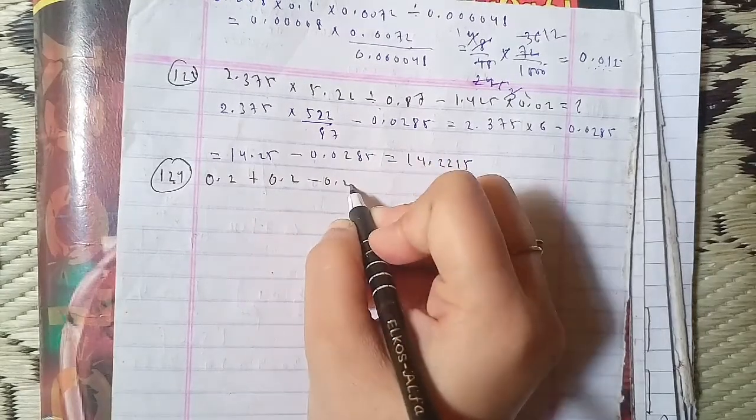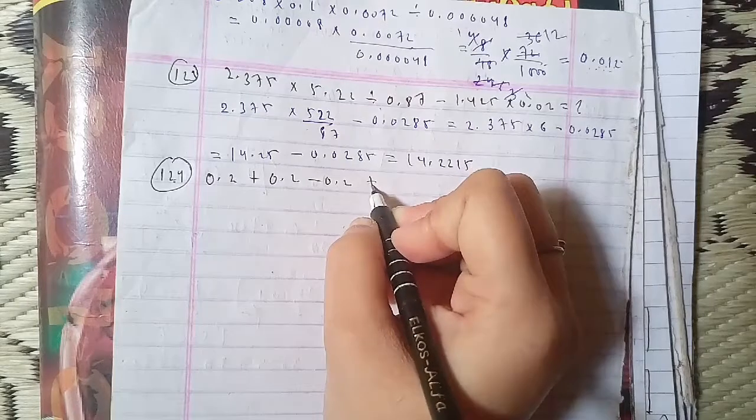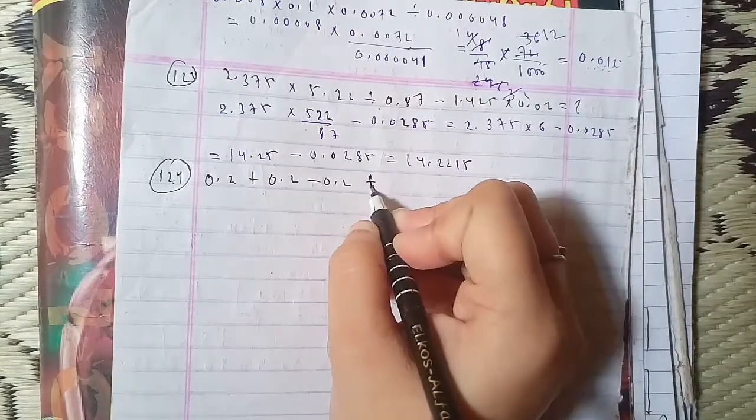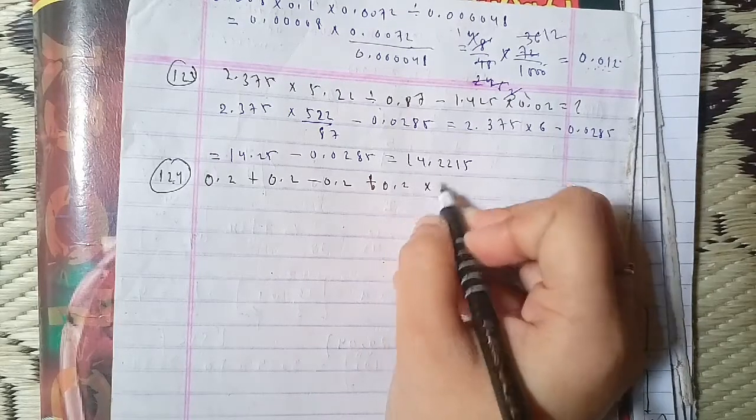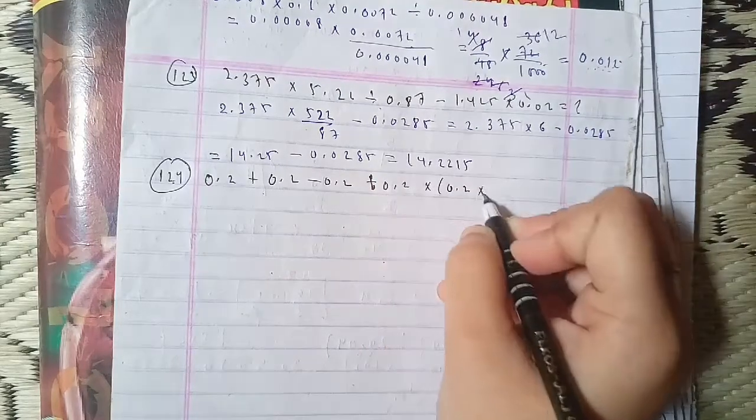On simplification, the options for this are 0.04, 0.2, 0.36 and 1.